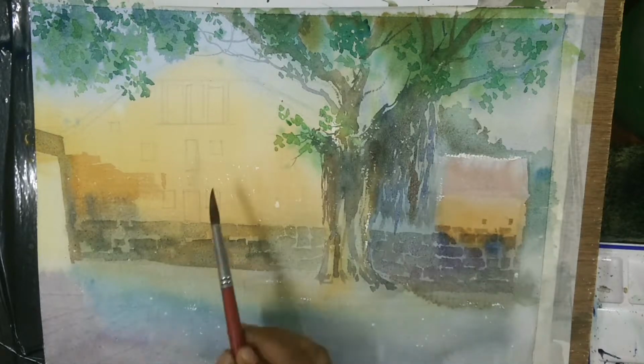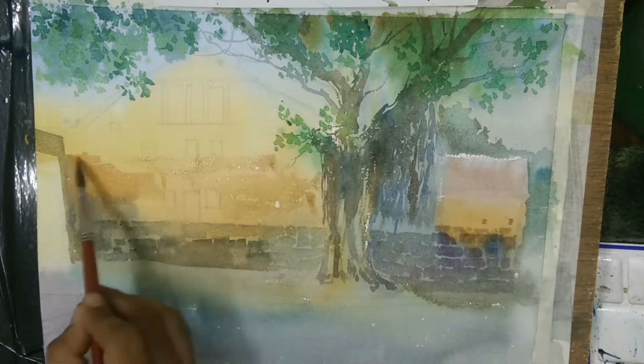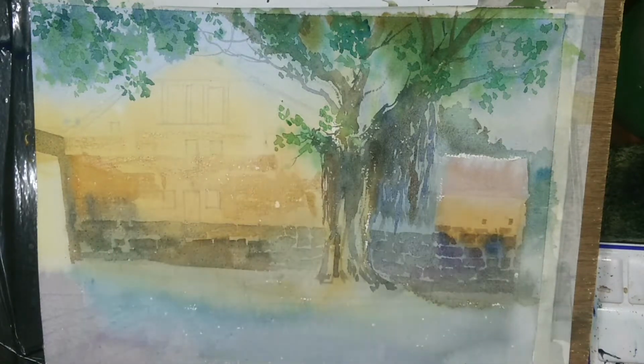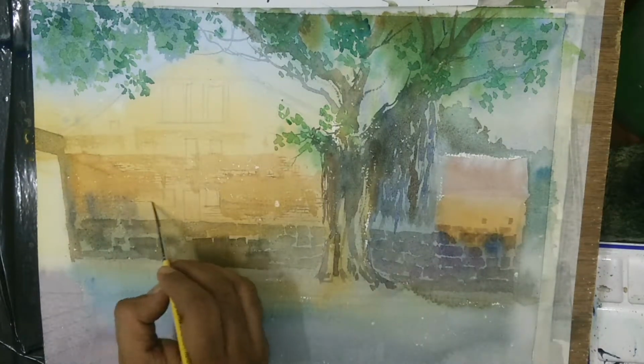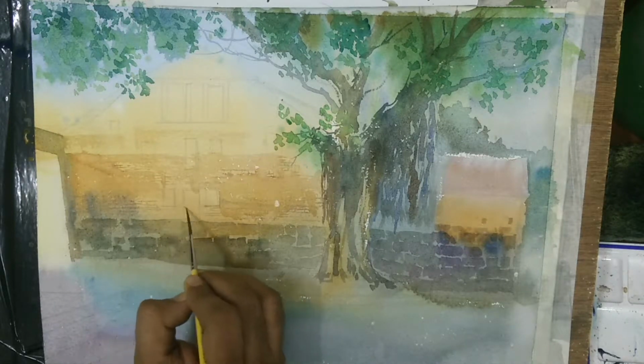I'm trying to get the feel of details with a combination of large brush and rigger by doing some wet in wet, dry brush techniques.